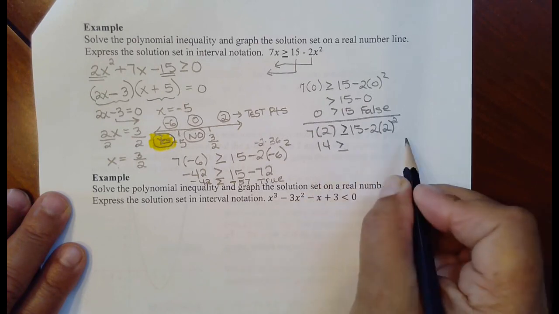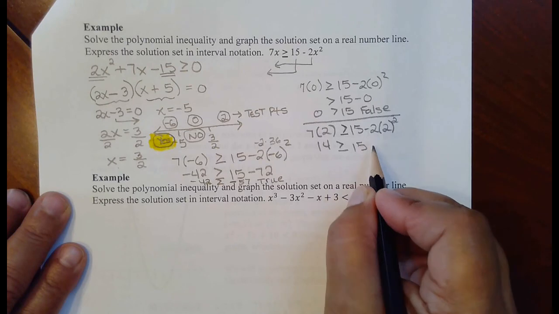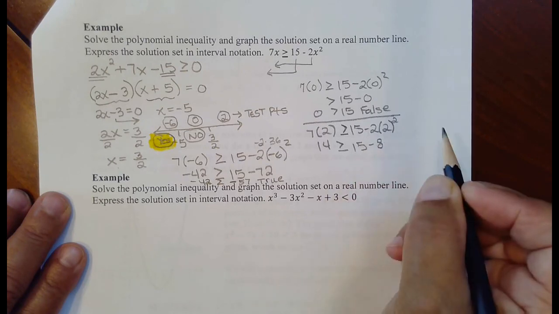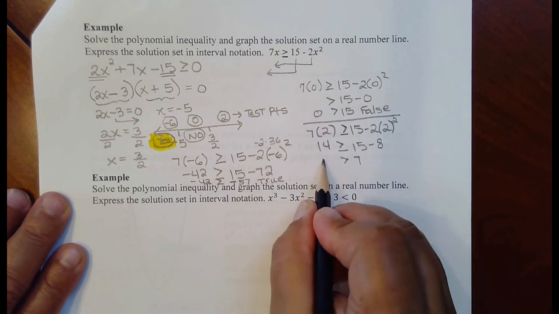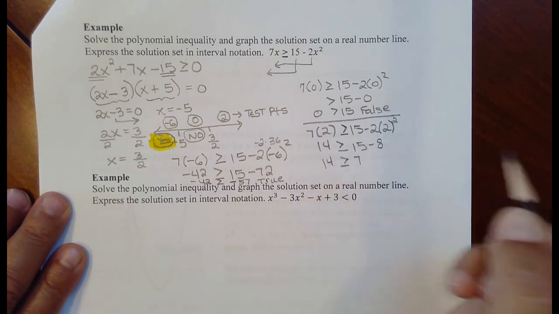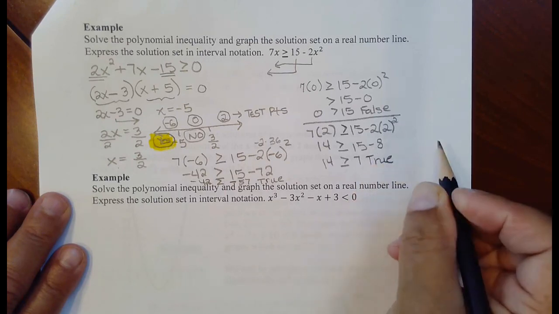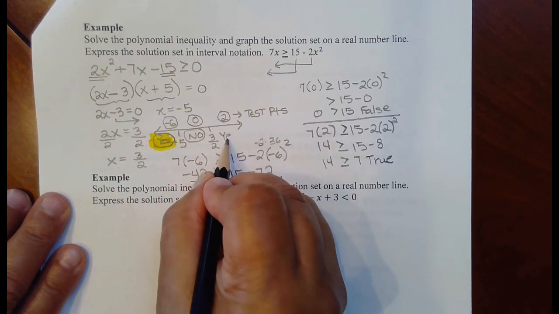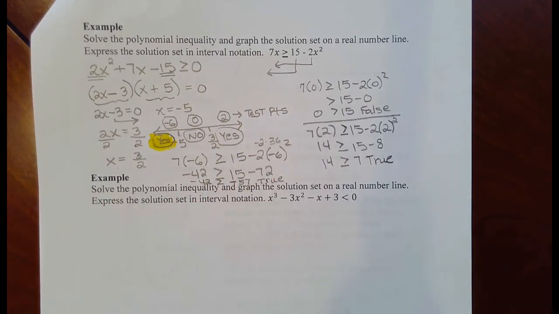Is that greater than what I'm going to get here? So here I have 15. This is 4 times 2 is 8. Okay, so 15 minus 8 is 7. While over here I have a 14, and that's definitely true. So yes, everything in the rightmost region actually works.